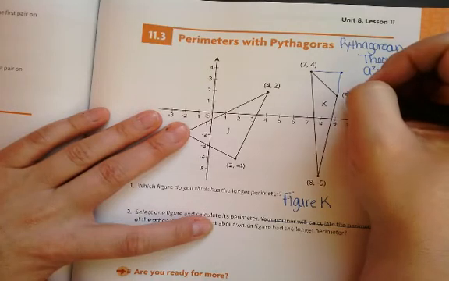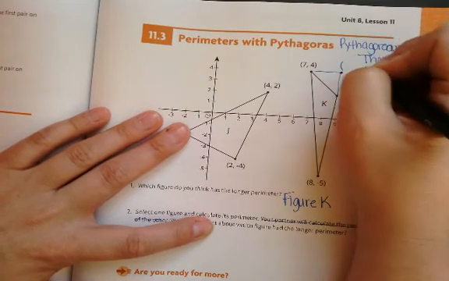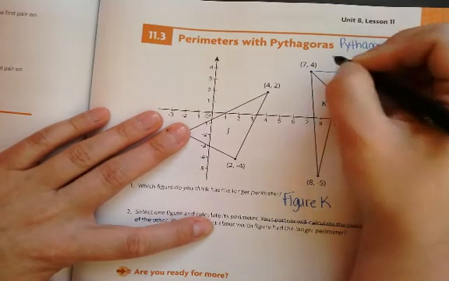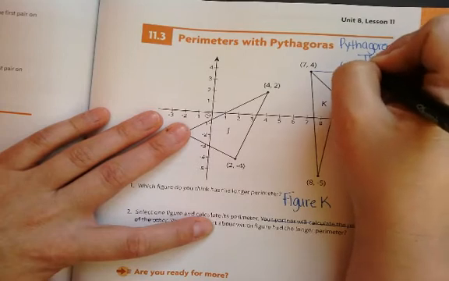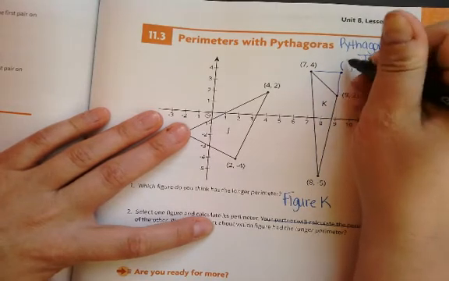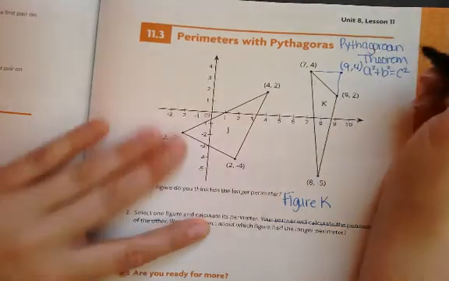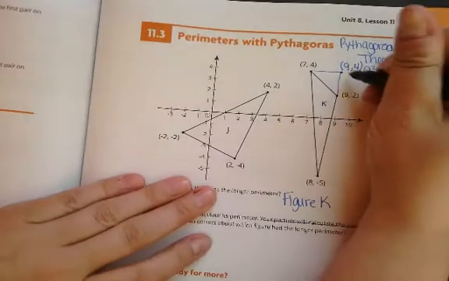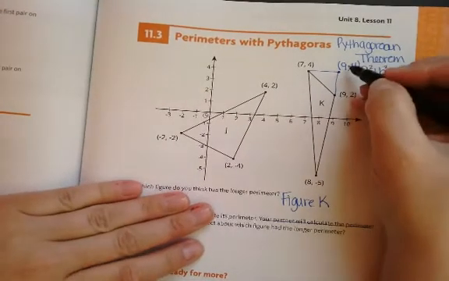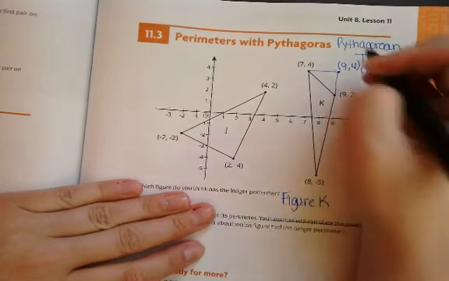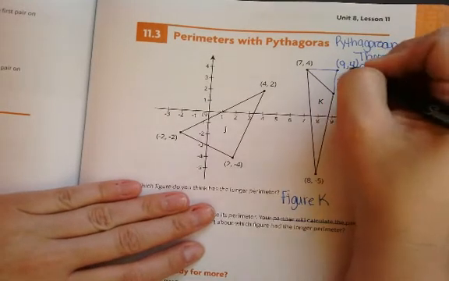And this point right here would be 4, and then 9. So now, based on that point there, 9, 4, we can figure out all these other things.